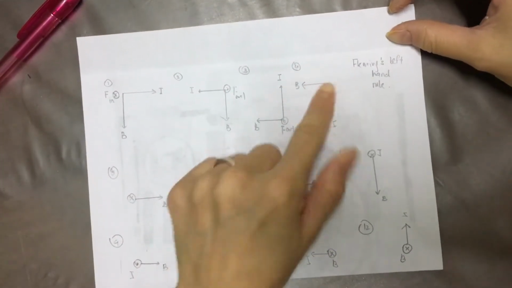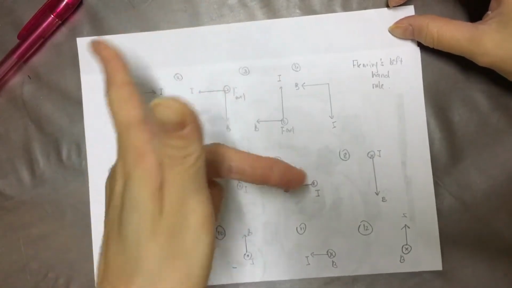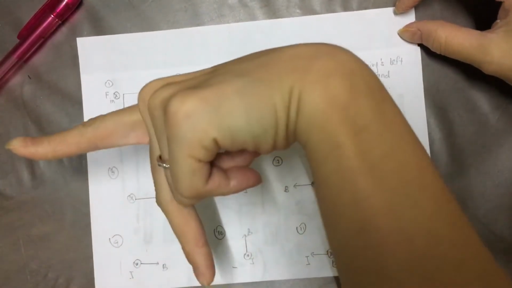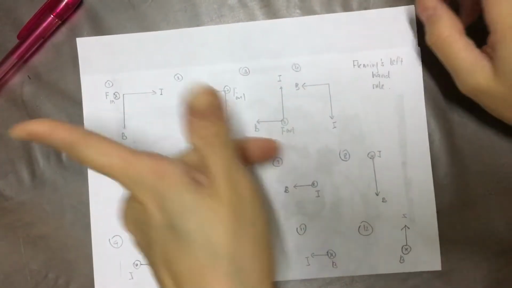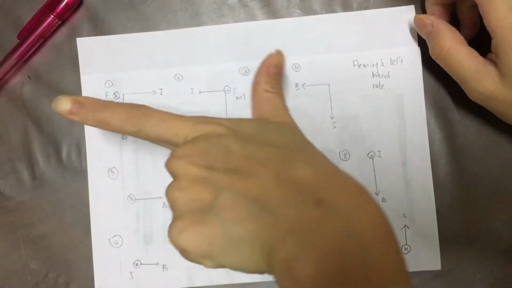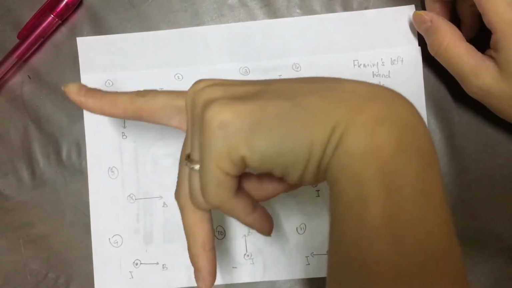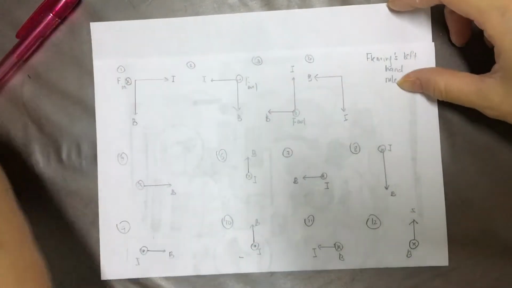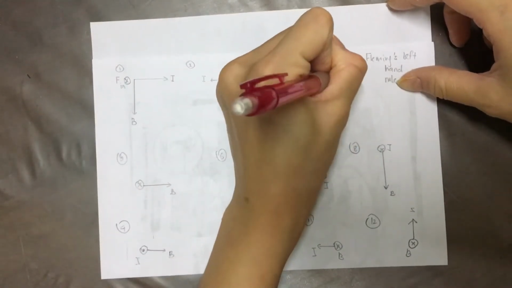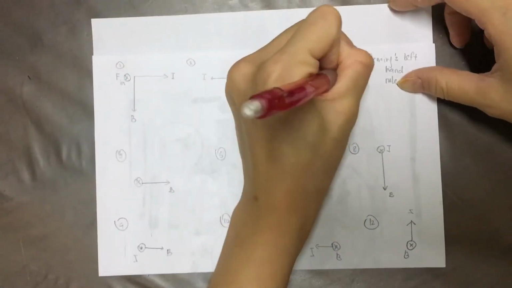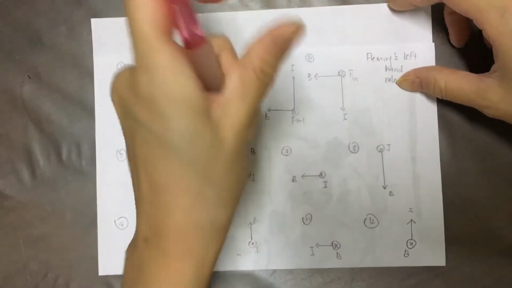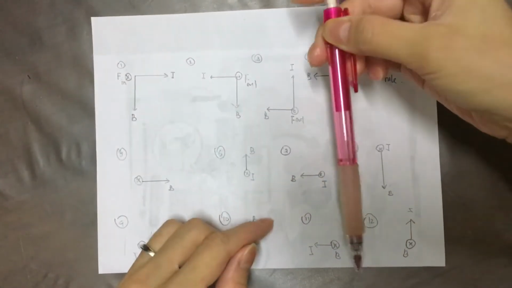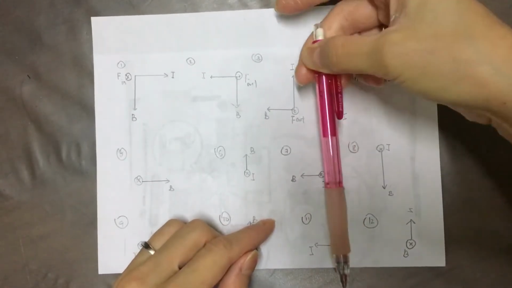For this one, B is in this direction and I is downwards. B is in this direction, and your I is in this way. So your F is pointed inwards. Thus, the current conductor will move into the page.